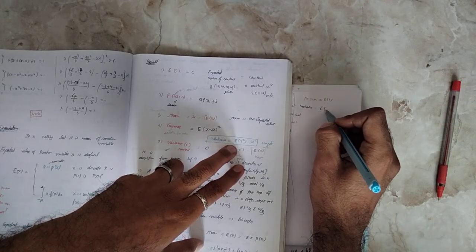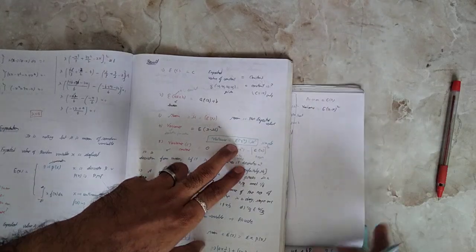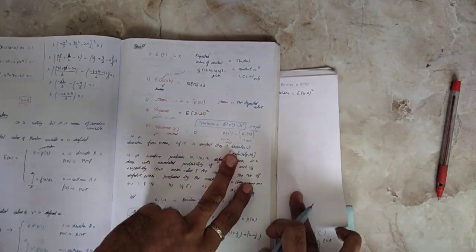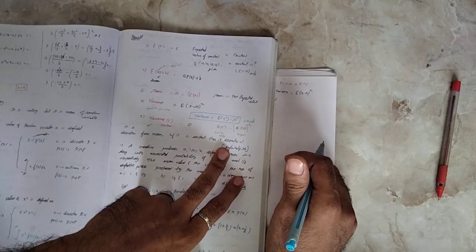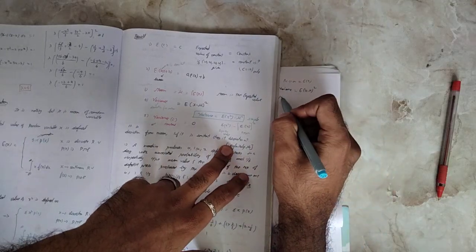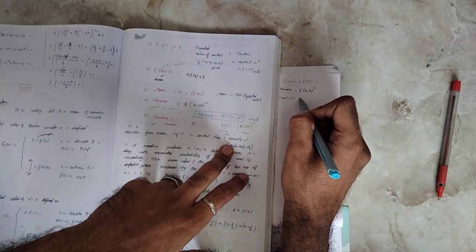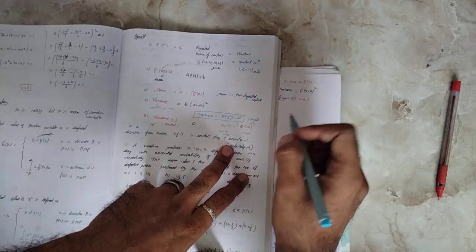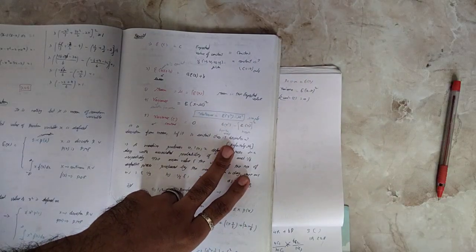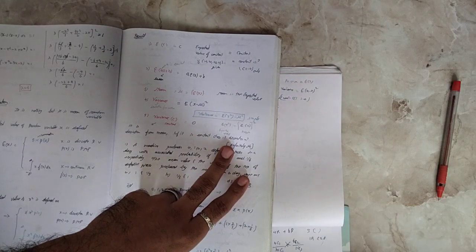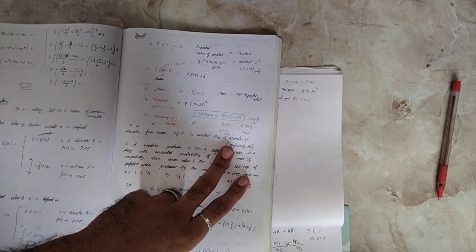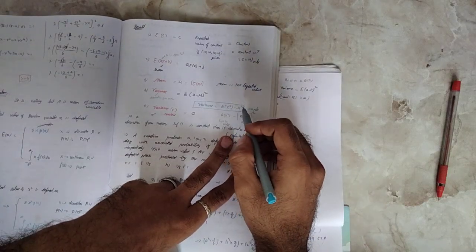Variance equals E of (x minus mu) the whole square. The variance of a constant equals 0. So variance is E of x square minus mu square, equals this one.